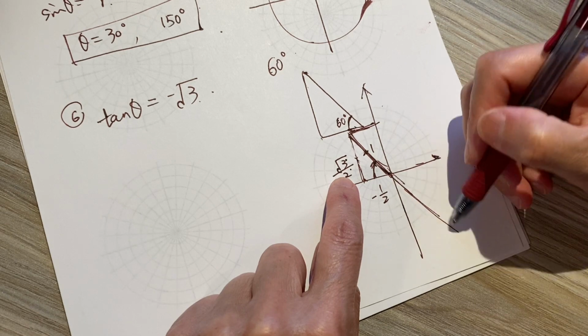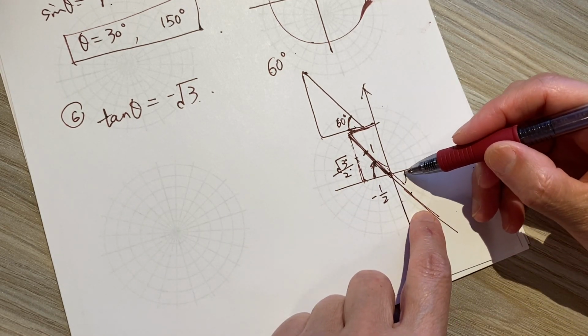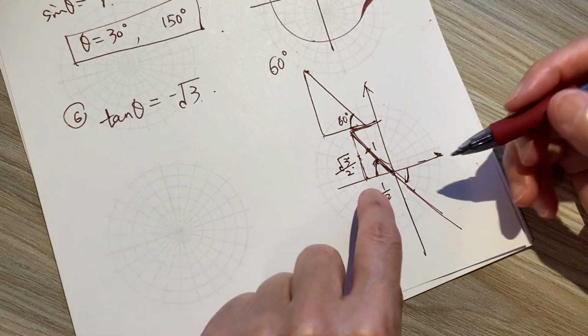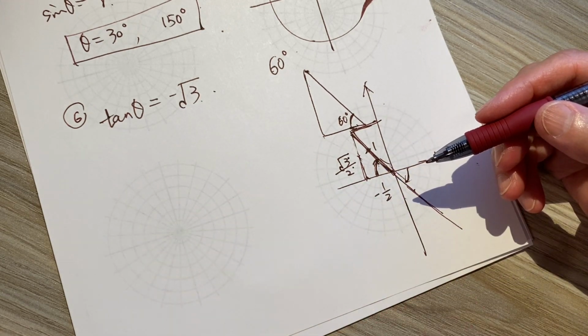And it will be the same as this one. So it's 180 degree minus 60 degree. 180 minus 60, so it's 120 degree.